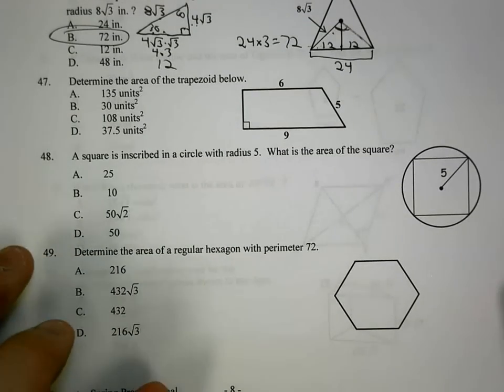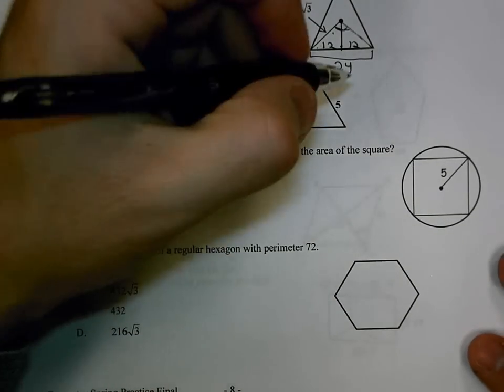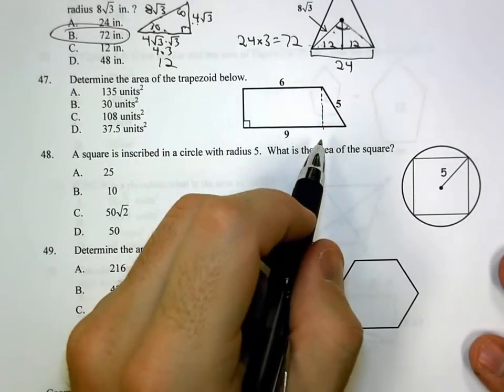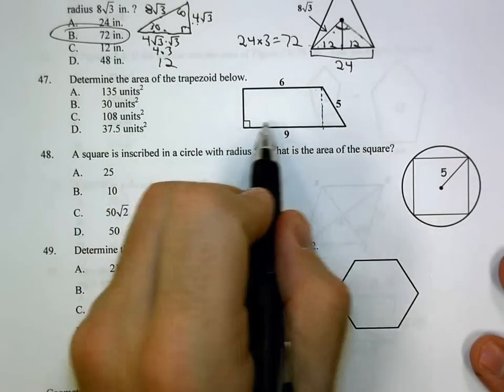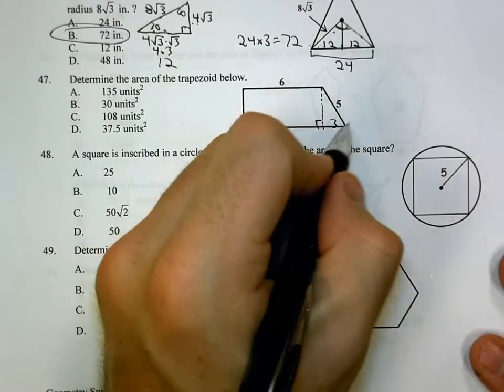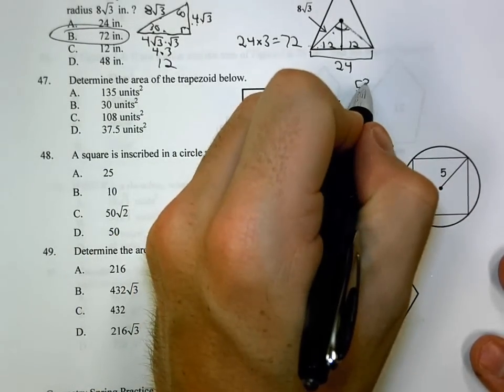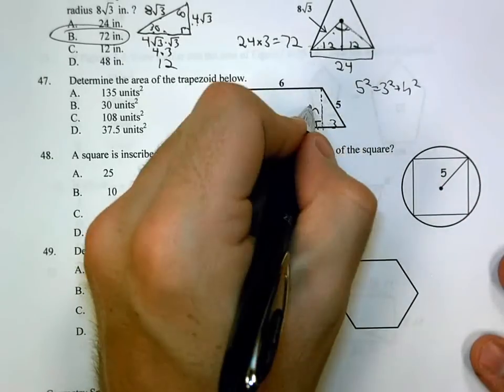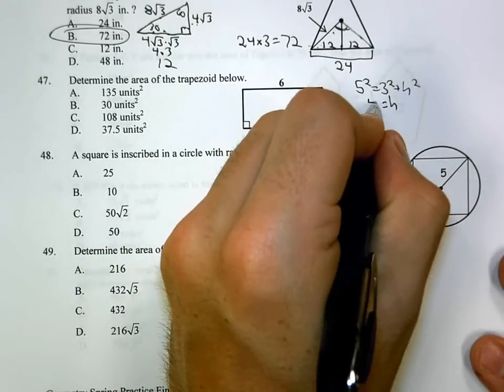Okay, area of a trapezoid. In order to find this, we need to find the height. Now if I'm looking at this triangle, if this is 6 and this is 9, that means we have 3 extra right here. We could do Pythagorean theorem, 5 squared equals 3 squared plus h squared, to find the height. And if you do that, the height comes out to be 4.